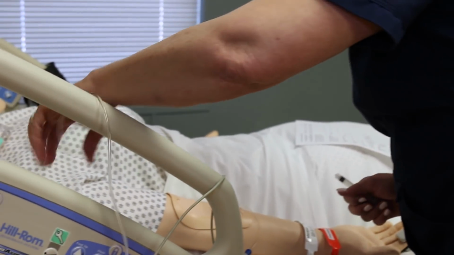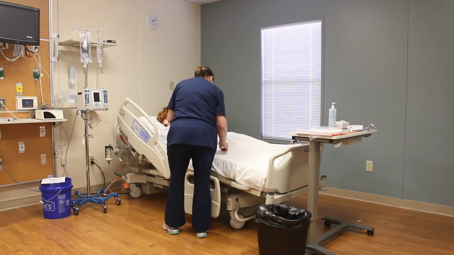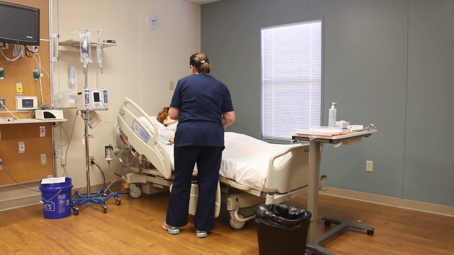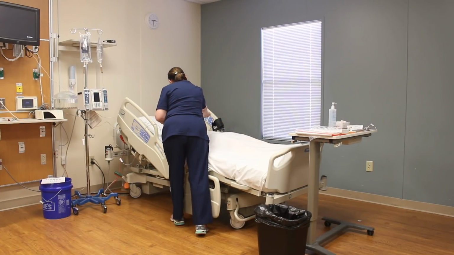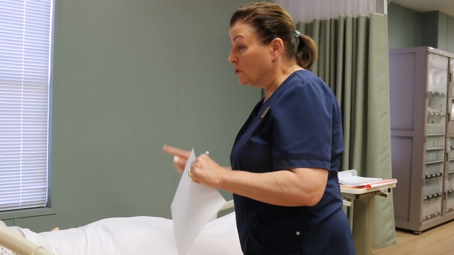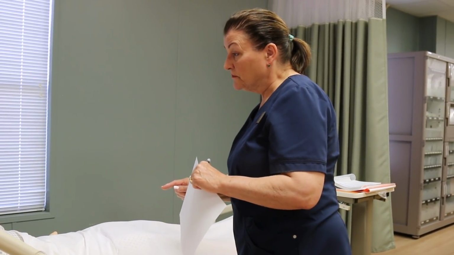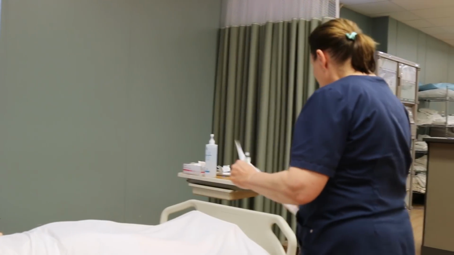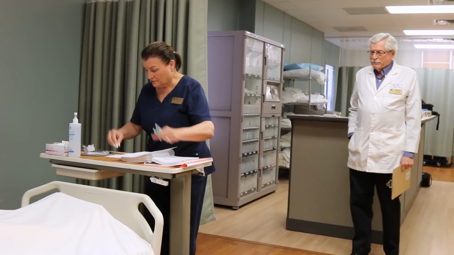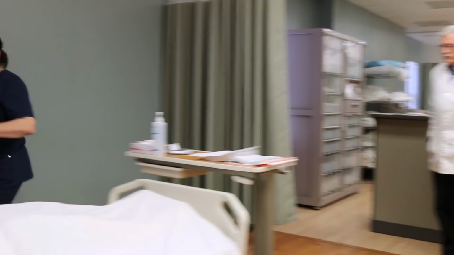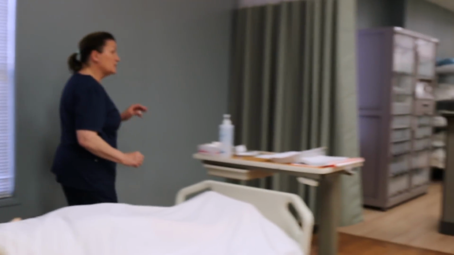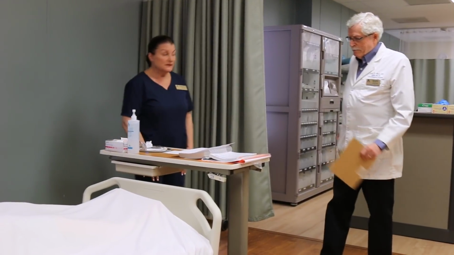Is the head of the bed up high enough for you? Yes, it's okay. Well, I'm going to give you the call bell that's just over there and make sure you're comfortable, okay? And call me if you need anything. And I'll be back to check on you shortly. I think I'm done. Okay.